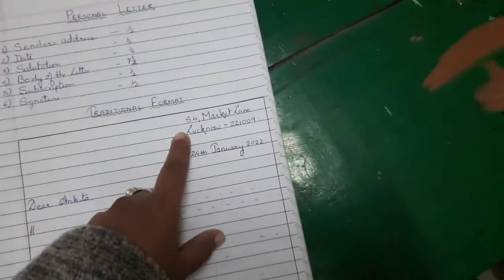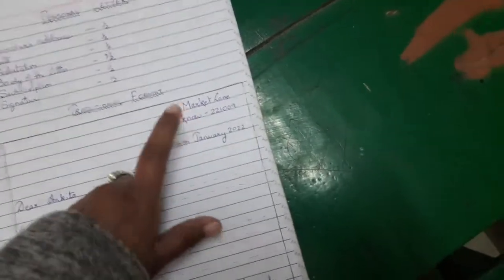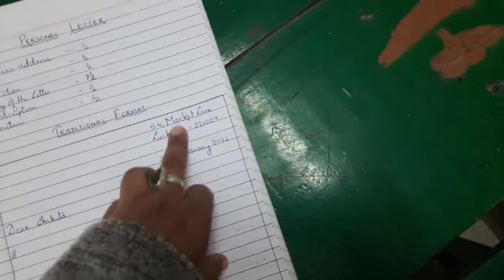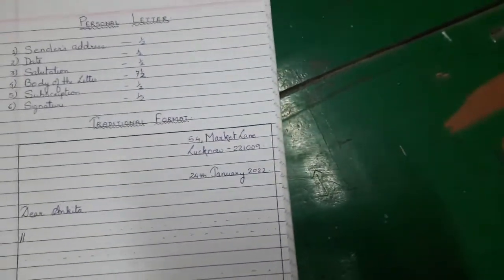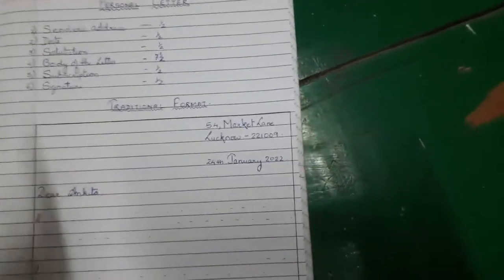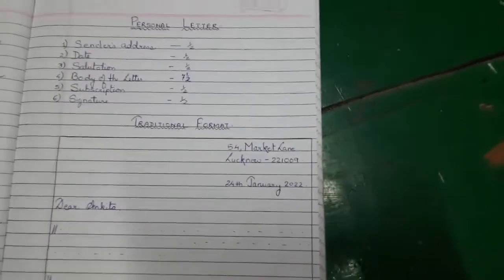First of all you will write the sender's address of 2 or 3 lines. Make it 554 Market Lane, Lucknow. You can just add a house number or a street or a colony, anything you can add. Just make it 2 to 3 lines, and first you are going to begin with the sender's address. That is going to be on the right hand side of the paper when you are following the traditional format. Please be careful, I am talking about the traditional format.